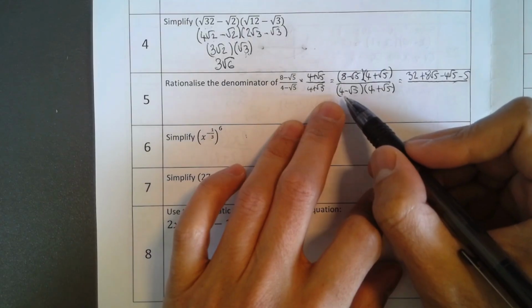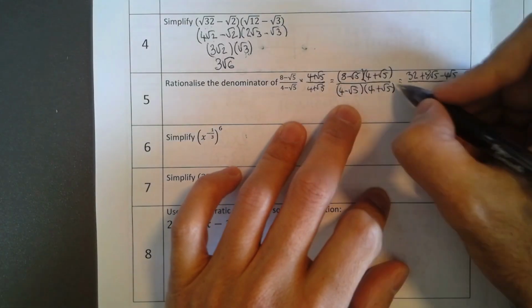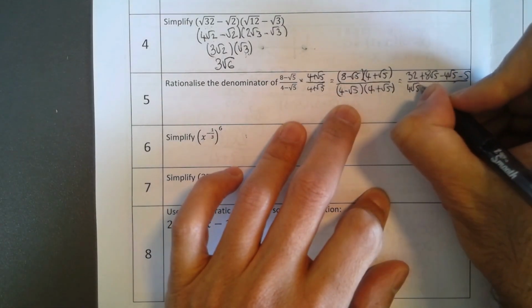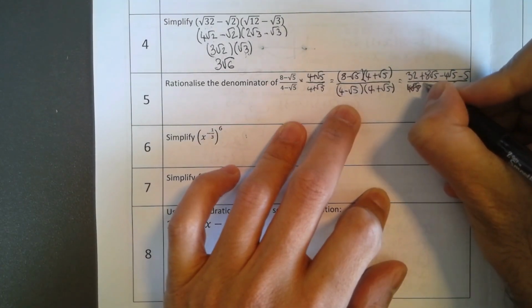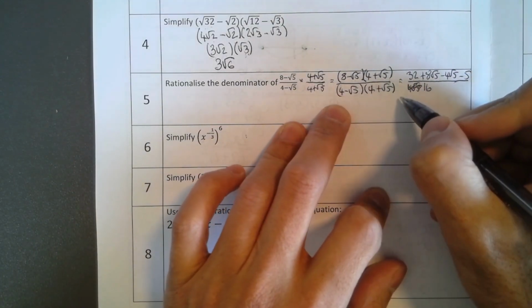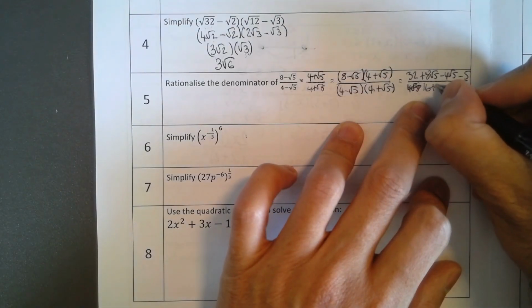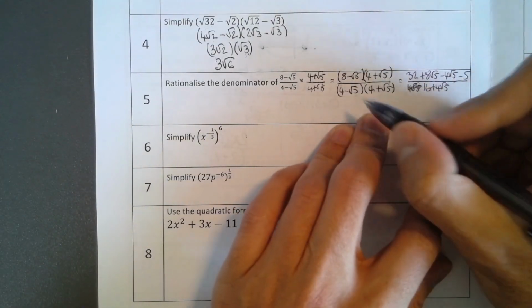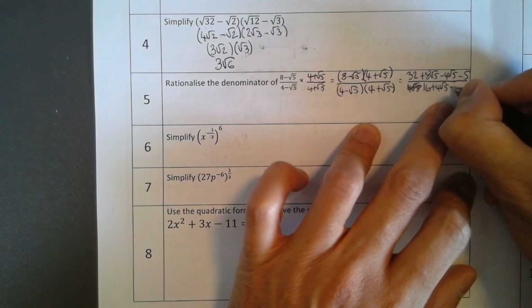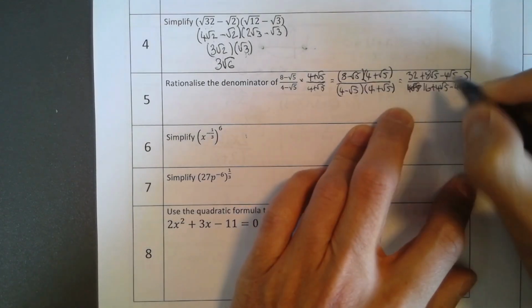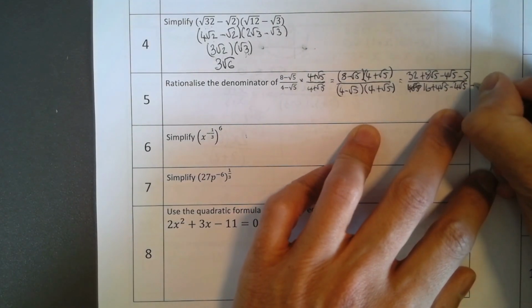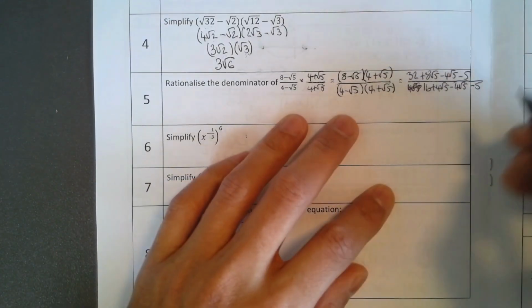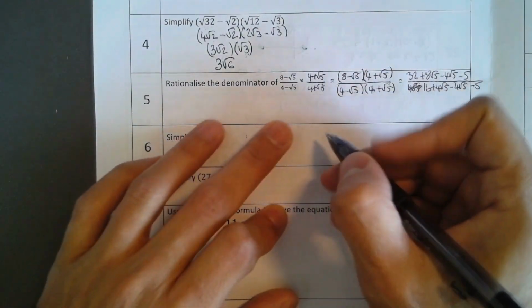Okay, and the denominator, I've got 4 times 4, which is 16. 4 times root 5, which is plus 4 root 5. Negative root 5 times 4, so that's going to be take away 4 root 5. And then we've got root 5 times root 5, so it's going to be take away 5 again on the denominator. Okay, right, so that got a little bit messy over here.